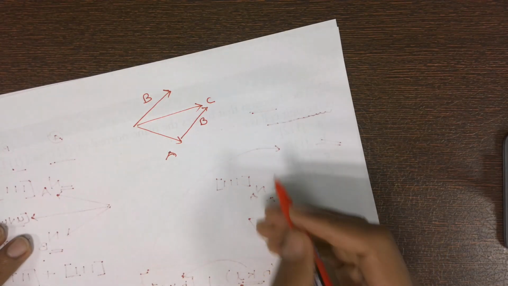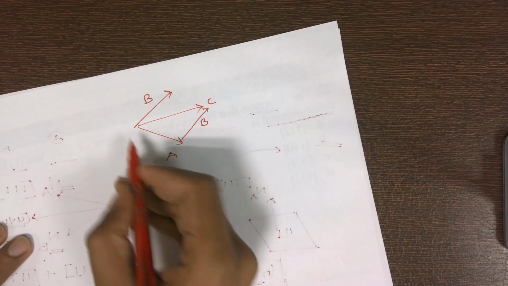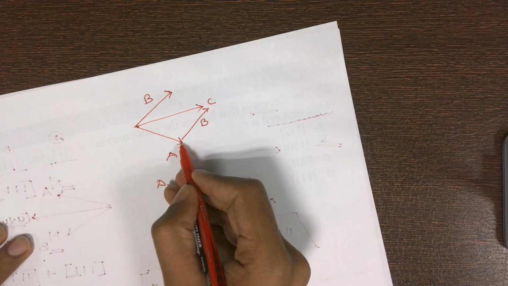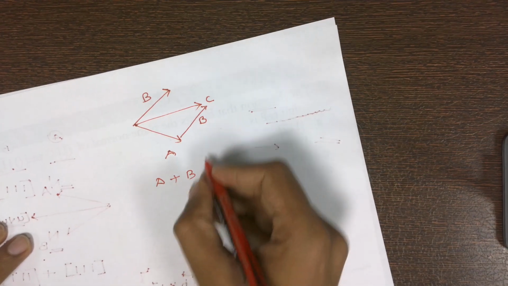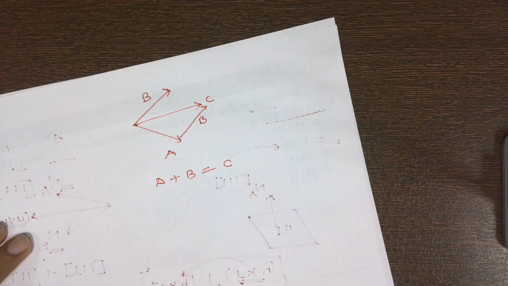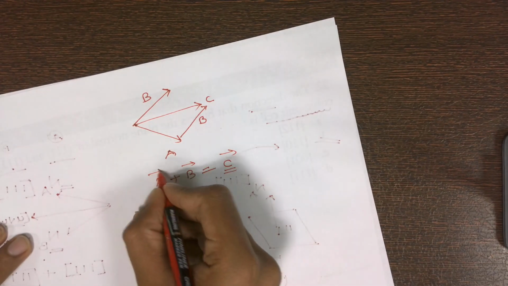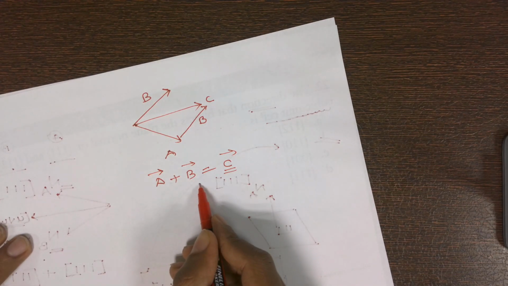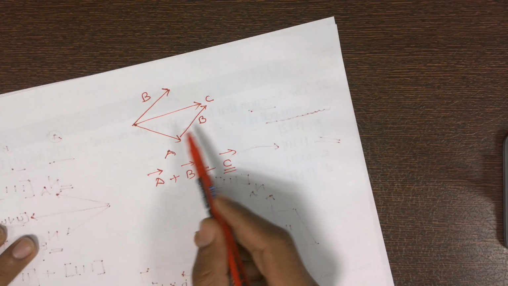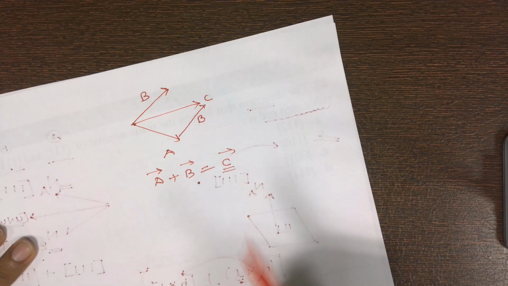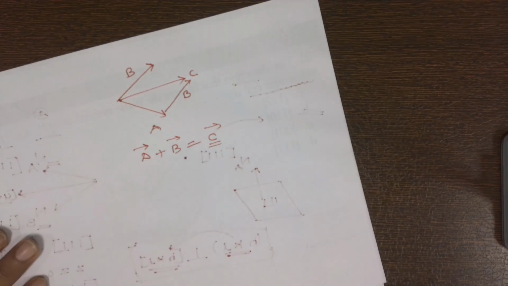So now we'll do the back. We want to find C. We know A and B. So we go in the direction A, then B, which is equivalent to C. If I want to find the C vector, it will be the addition of the A vector and the B vector, right? So it's a vector addition. If I add A and B, I get the C vector. So this is why we have added it.